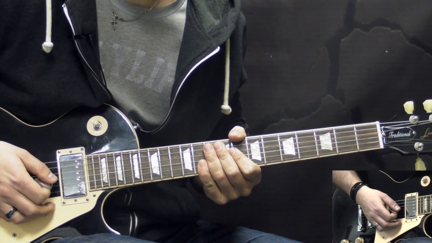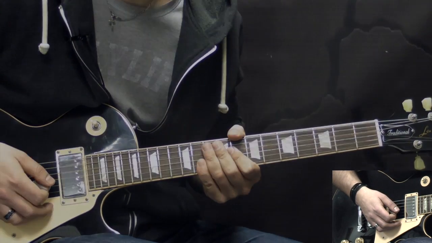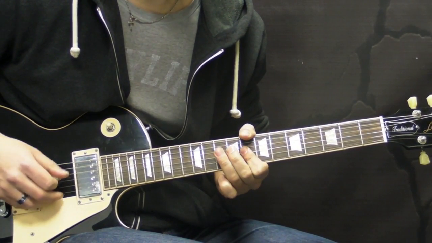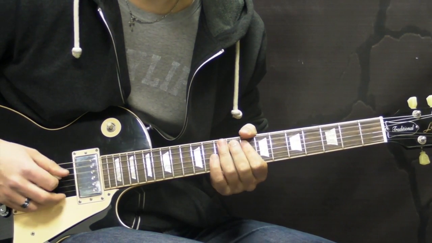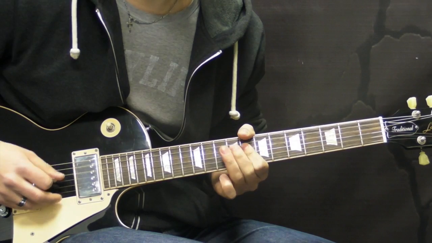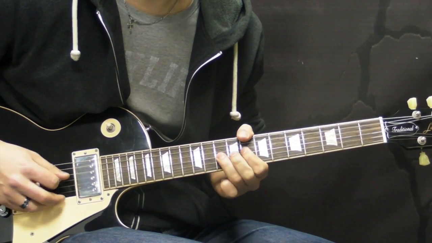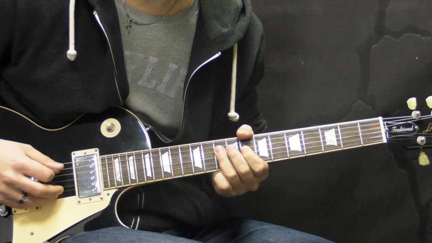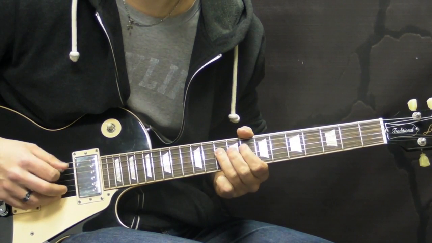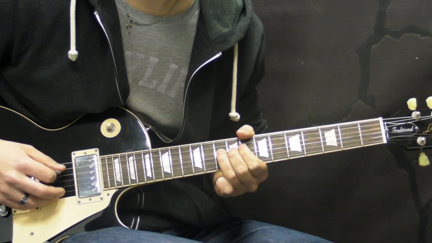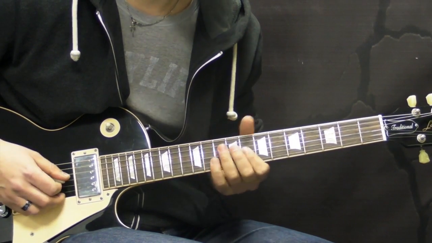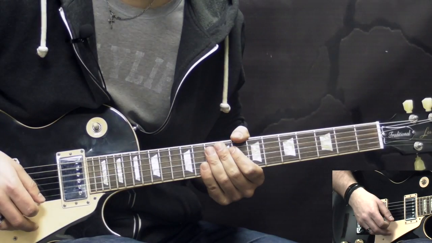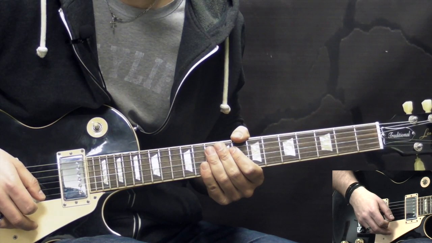Okay, so now we've come to the last section of the song, and it goes like this. Alright, so this last section is practically exactly the same as in the beginning, the first one.